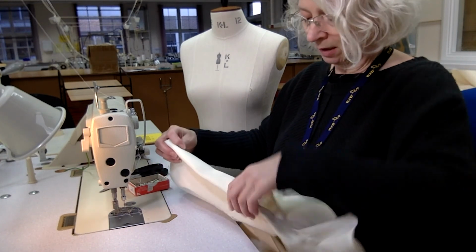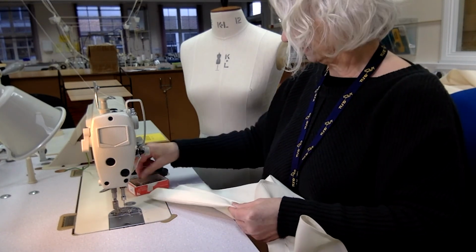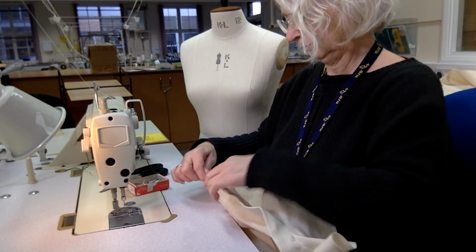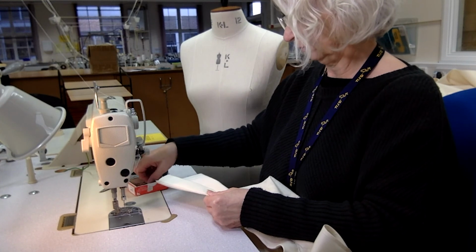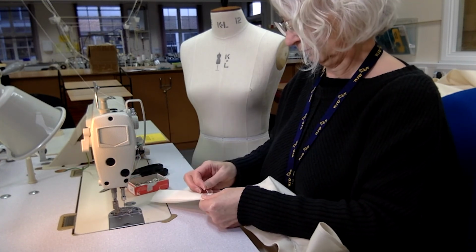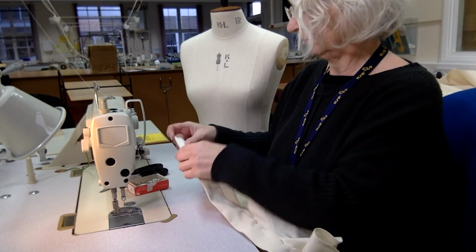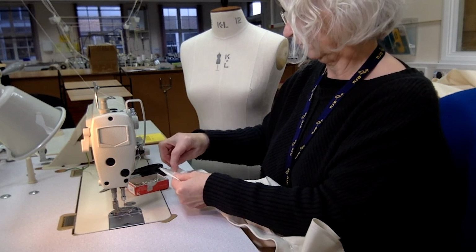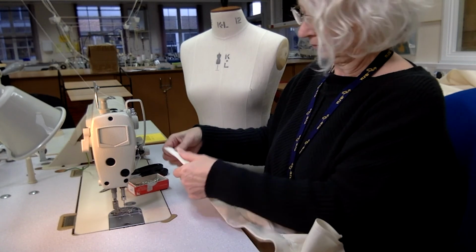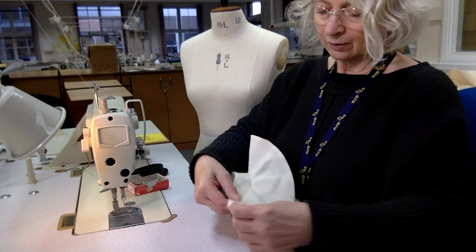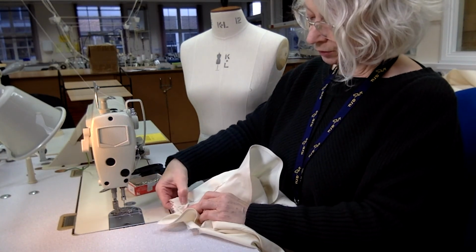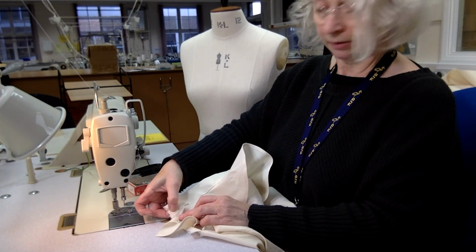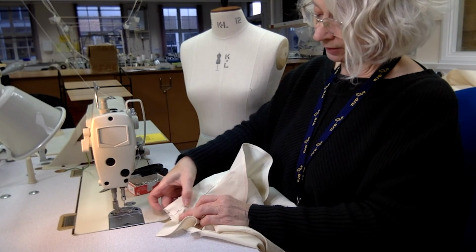And then obviously I'll continue down the button stand. Okay, so we're going to sew as close to the edge as we can, but on the side of the button stand. Okay, so that's where our seam is going to go.